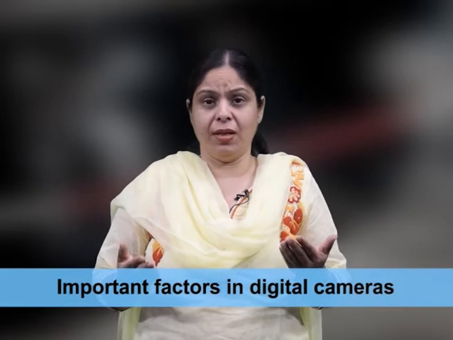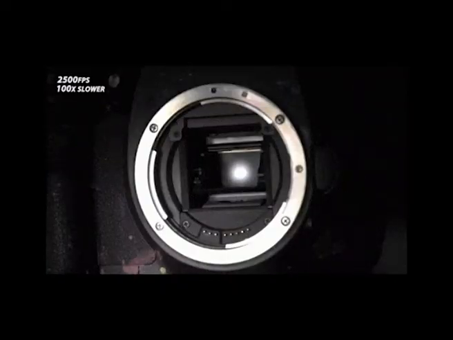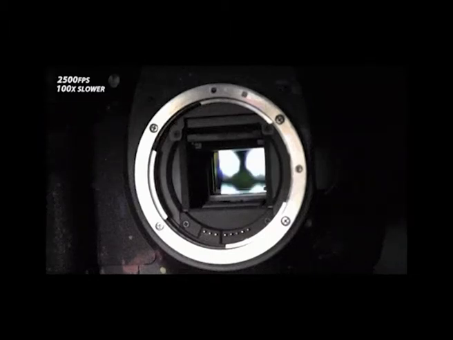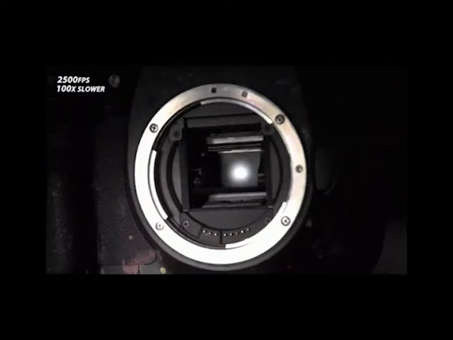Important factors in digital cameras. The first is the shutter. The most essential is probably the shutter. Think of it as a curtain in front of the sensor. When we press the trigger, the curtain opens, exposes the sensor to light from the lens and then closes again after a very specific amount of time, often a tiny fraction of a second. The functioning period of most shutters is between 30 seconds and 1/4000th of a second.